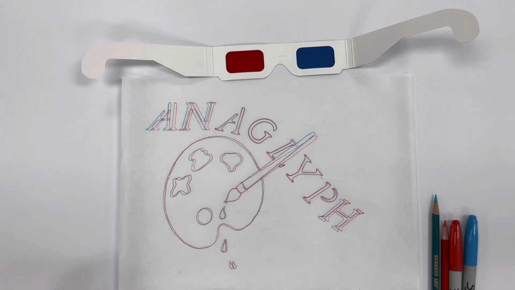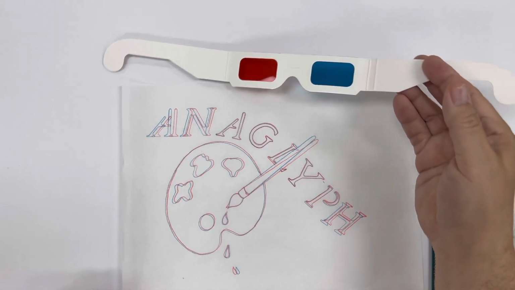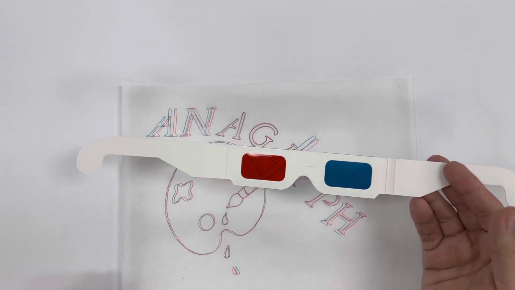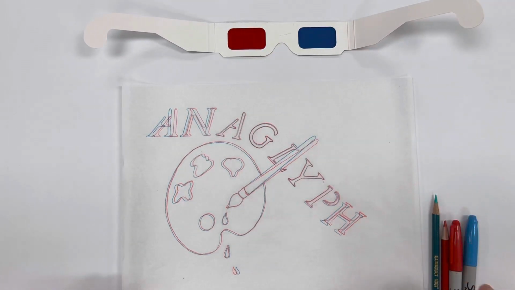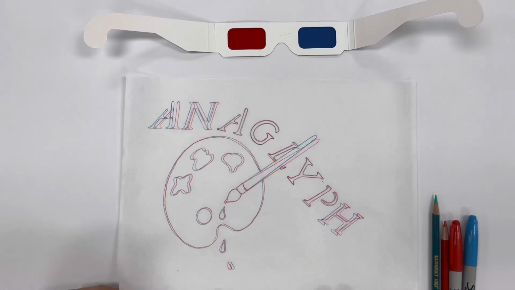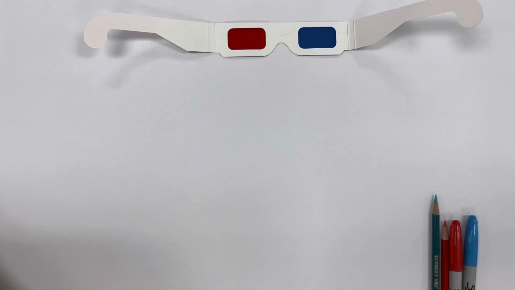We're going to explore anaglyph artwork in this video. And an anaglyph is where you have two images on the same piece of paper and you need something optically to separate the images so your right eye sees one image and the left eye sees the other. Now, anaglyphs are not new. This idea has been around for a long time.